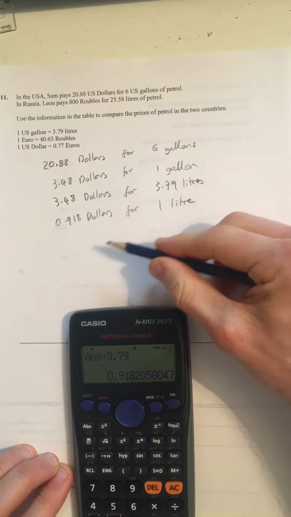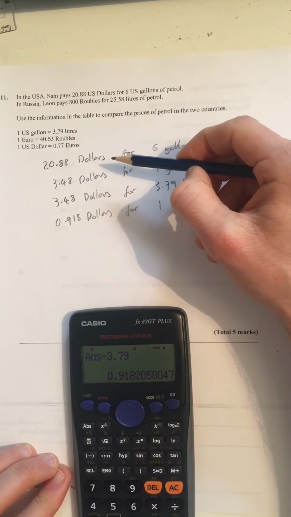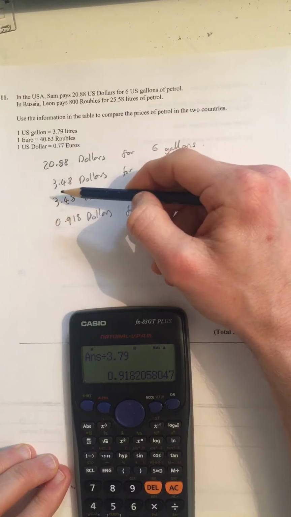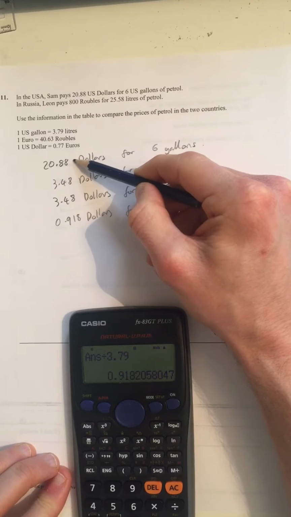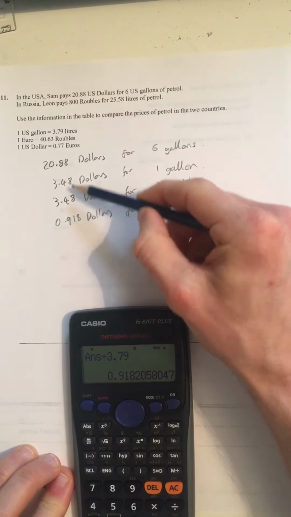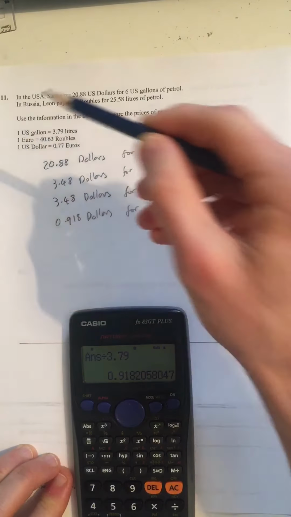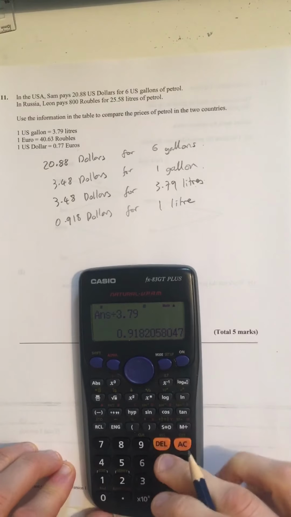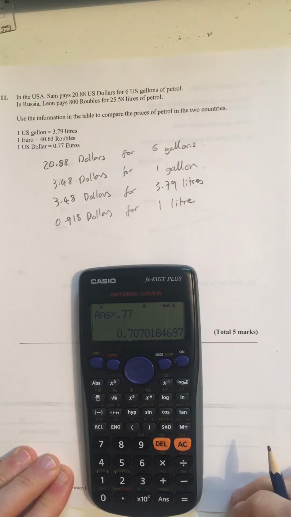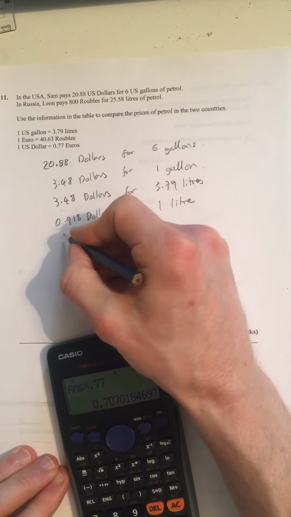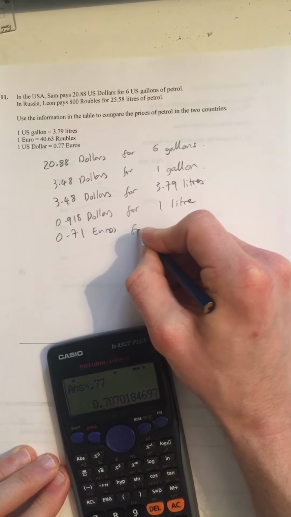I'd like to know how many rubles he paid for 1 litre. I've not been given a conversion rate for dollars to rubles, but I do know that $1 is 0.77 euros. So if I turn this many dollars into euros, I can then turn the euros into rubles. So if I multiply this now by 0.77, that's how many euros 1 litre would cost. So 0.71 euros for 1 litre.